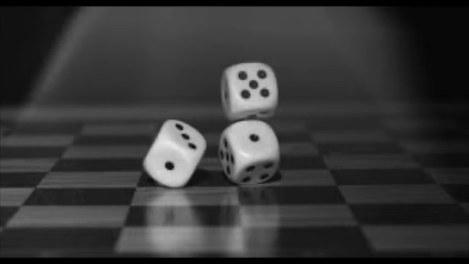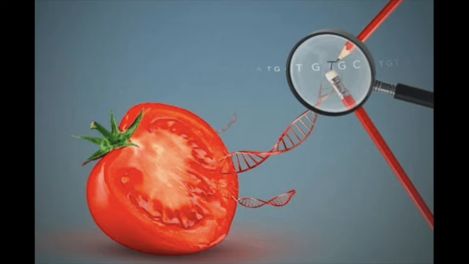CRISPR has the ability to remove that randomness of mutagenesis, where instead of just looking for some sort of random positive outcome of a mutation, here we can choose what the outcome is that we want. We can make that change and then see that change through. So just a couple of quick examples of where we've used CRISPR in agriculture.